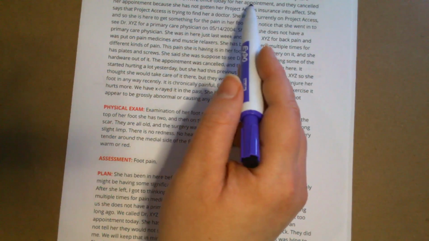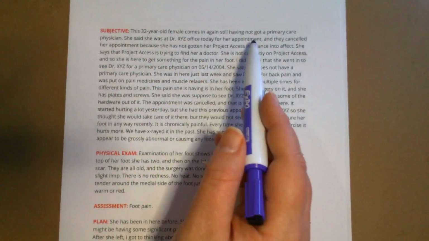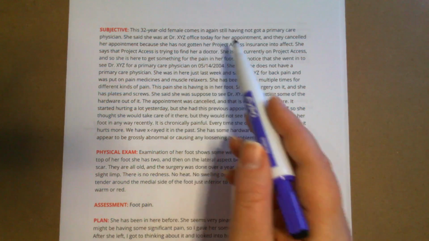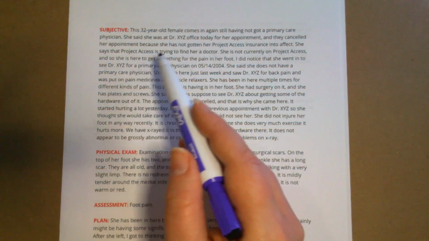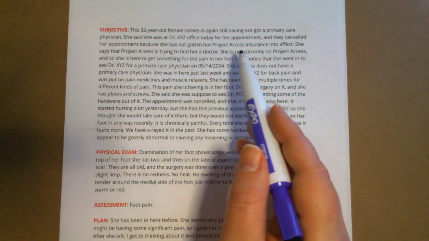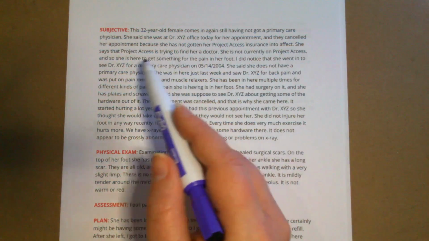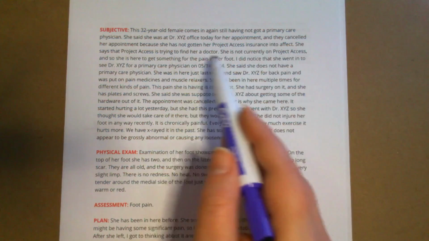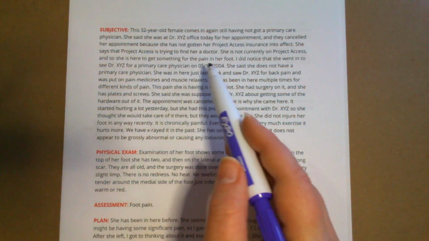32-year-old female comes in again after not having a primary care physician. She was at Dr. XYZ's office today for her appointment, and they canceled her appointment because she has not gotten her Project Access insurance into effect. She says that Project Access is trying to find her a doctor. She's not currently on Project Access, so she's trying to find something here for the pain in her foot.